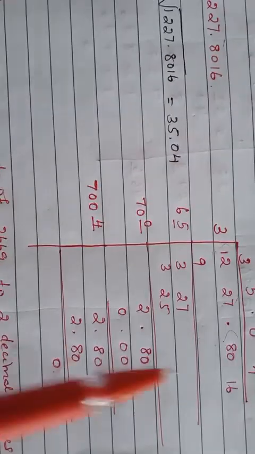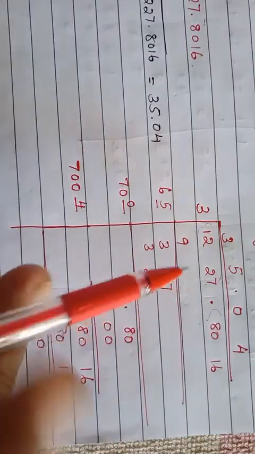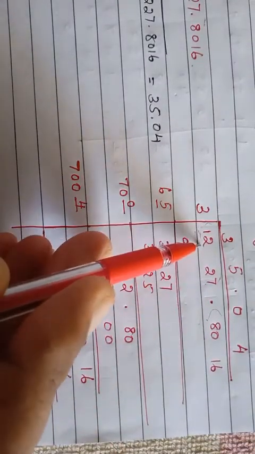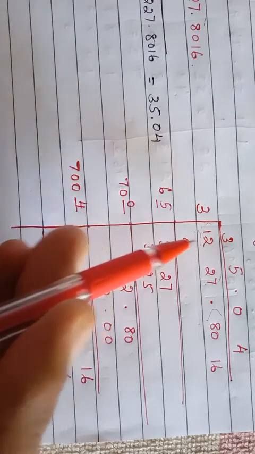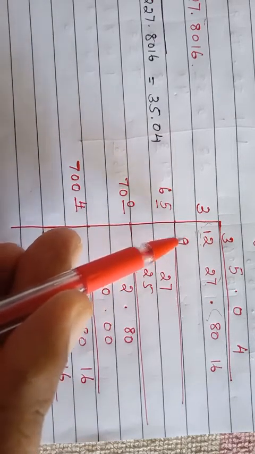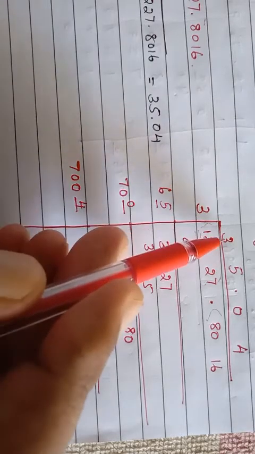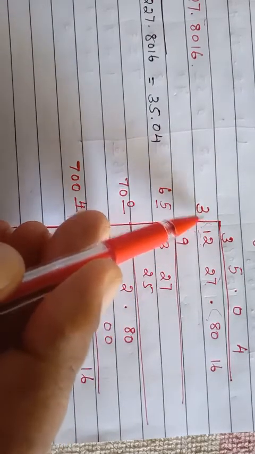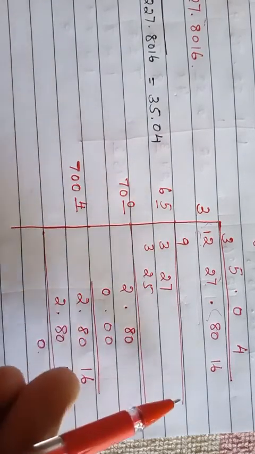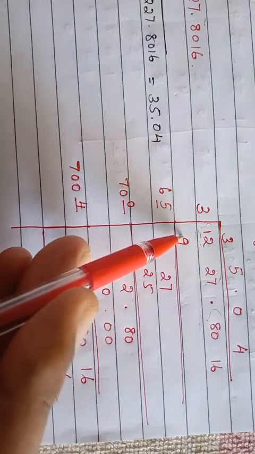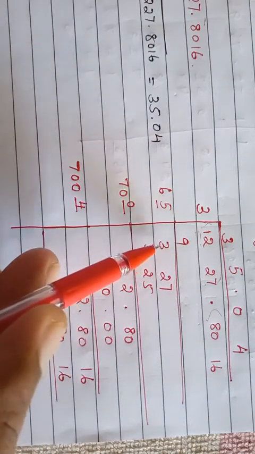Now we will start with the long division. We can see that the first period is 12 and the largest possible perfect square in 12 is 9, which is the square of 3. So we will write 3, and in the quotient part also we will write 3. So 3 multiplied by 3 we will get 9. Next step, we have to find the difference. We subtract 12 and 9, we will get 3.